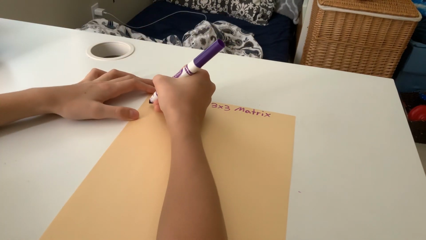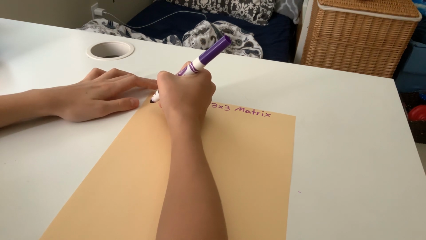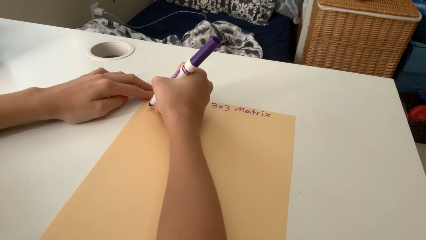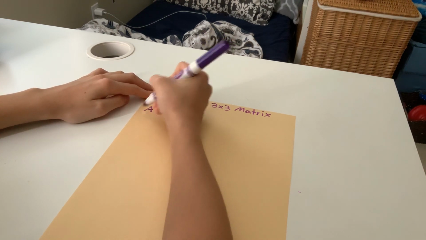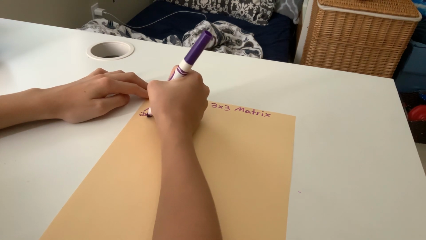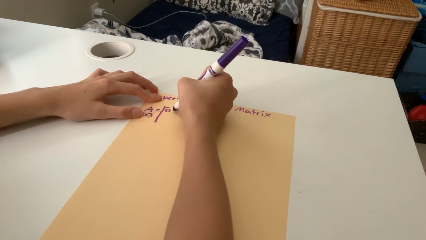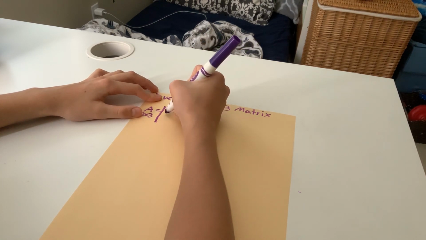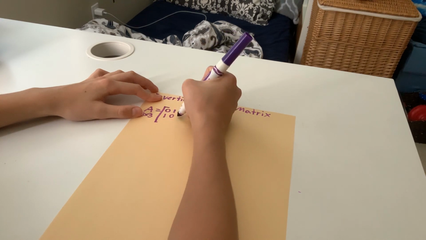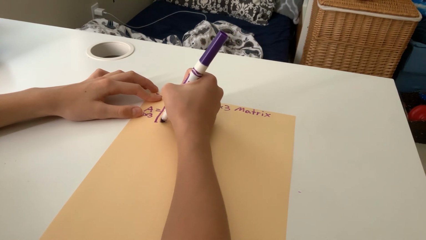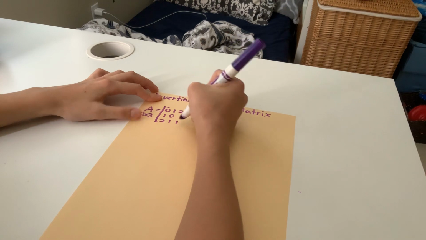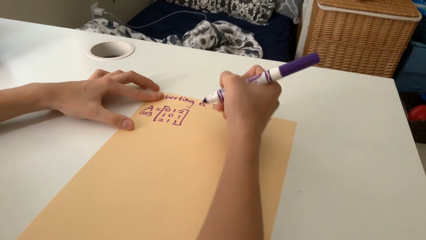We'll pick out some rather easy values. Set this matrix equal to A, 3x3. So this matrix will be 0, 1, 2, 0, 1, 1, 2, 1, 1. Sure. Just pick out easy values.